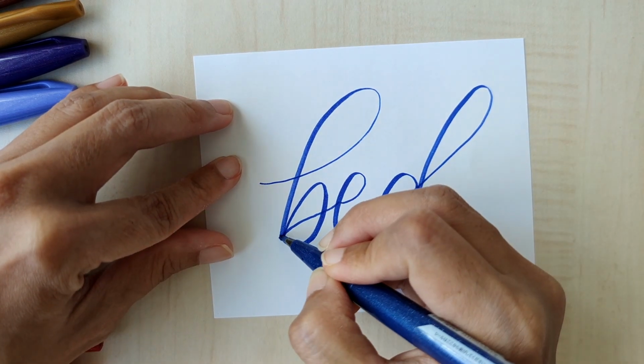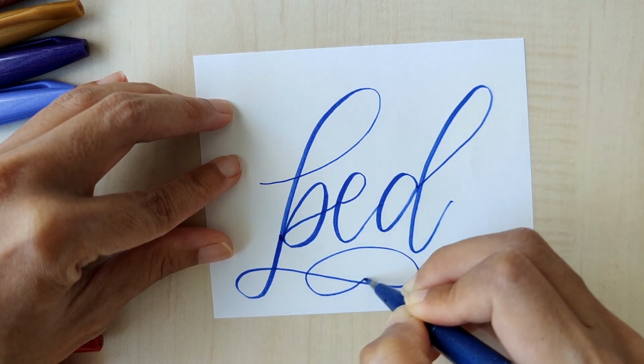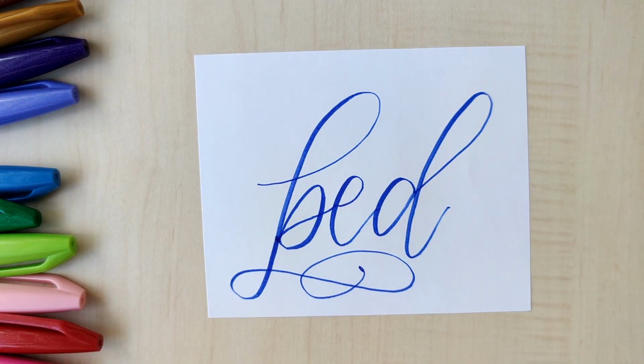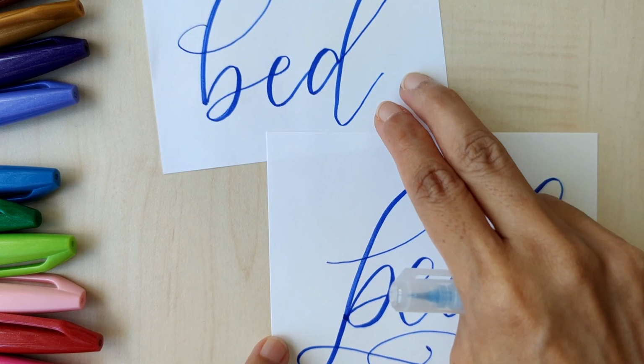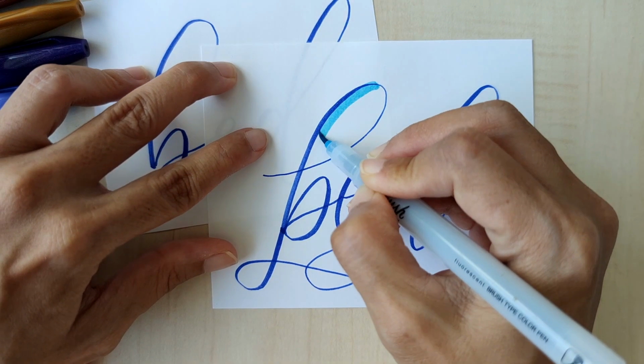Let's take this word bed. You can definitely do the flourishing following the top of the stem, but if you're trying to extend the bottom of the stem into a flourish, the letter becomes a little bit illegible. In fact, in this case, it looks more like an uppercase L.